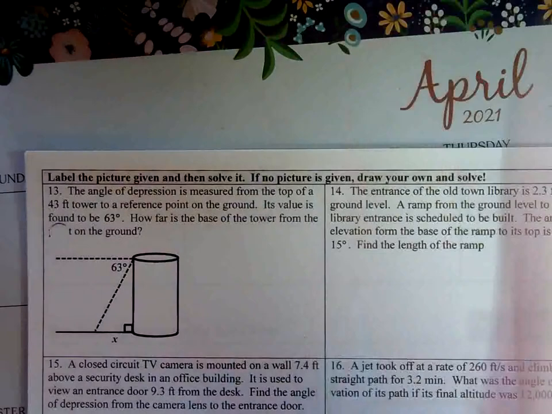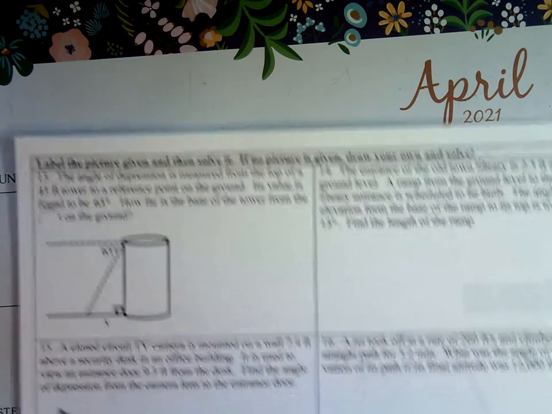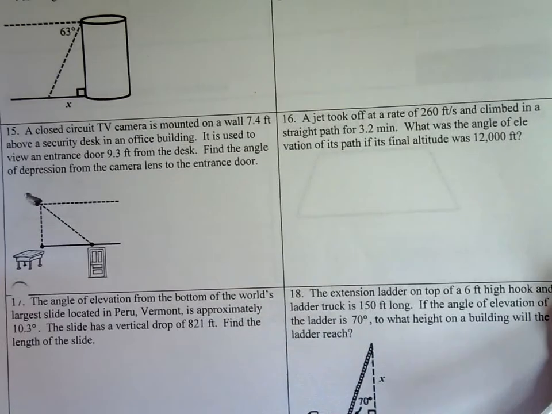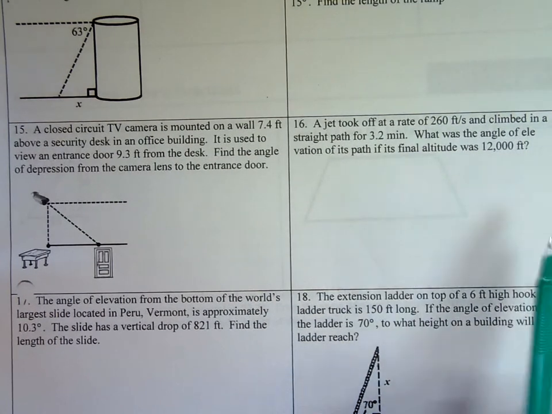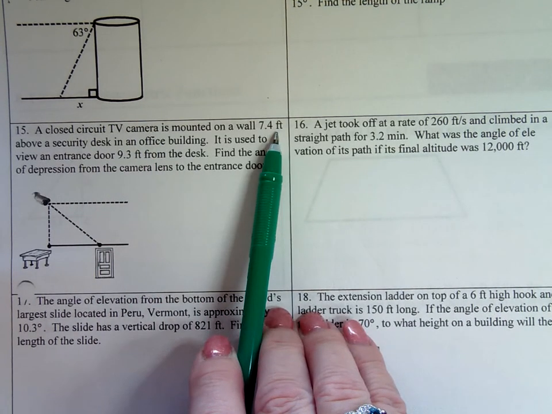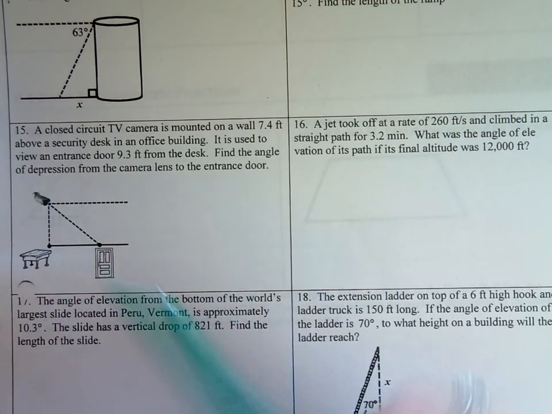Last 2. Number 15. And I chose these because they kind of add a little bit of a different flavor than the 2 word problems we did previously. So, a closed circuit TV camera is mounted on a wall 7.4 feet above a security desk. Here's the desk. Here's the camera. That means that this must be 7.4 feet.